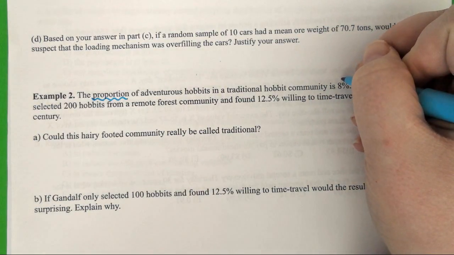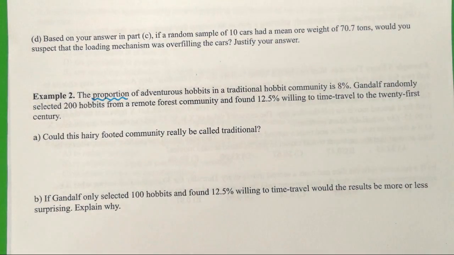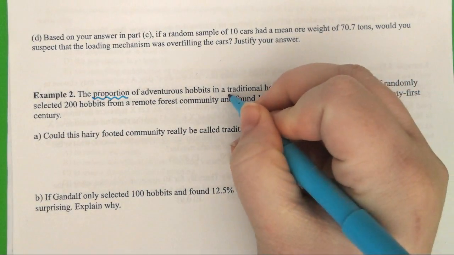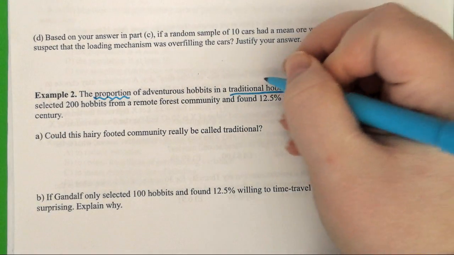Okay, so 8% of what? Is this p? Is this p-hat? Like, what is this? Yeah, because it's talking about the entire population. So my entire traditional hobbit community, that's the whole population.